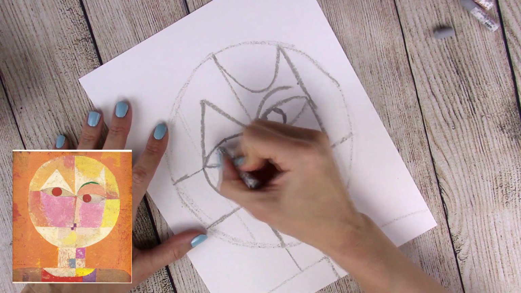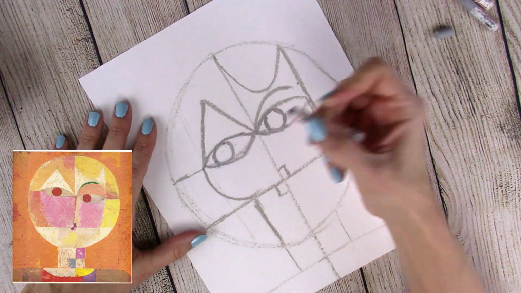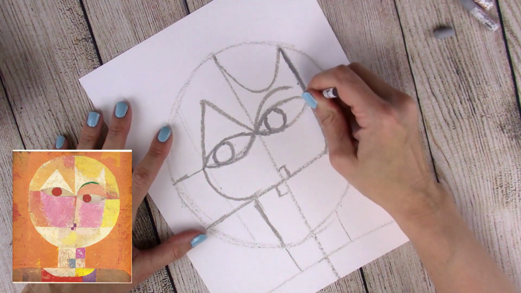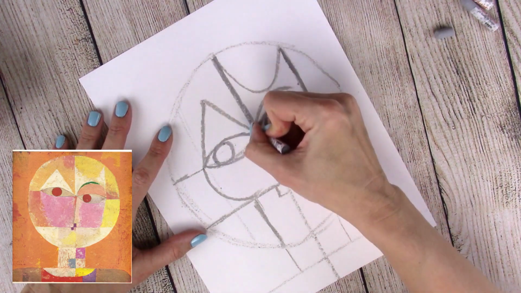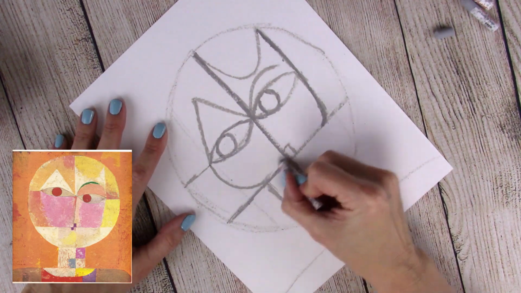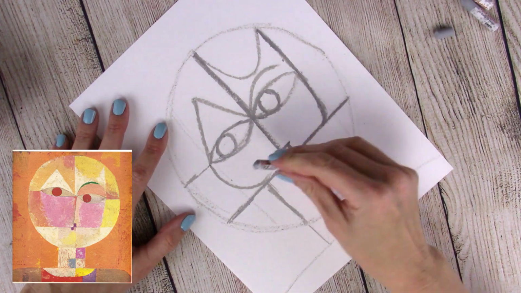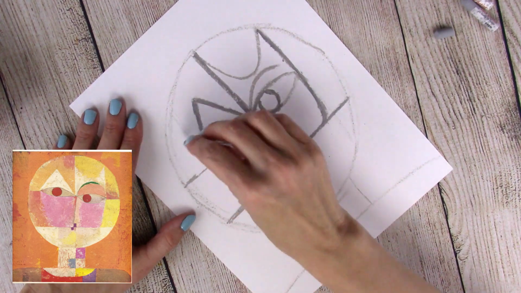Once you have your features in there and you're happy with how they look, use that oil pastel to trace over them again, make your lines a little fatter. Notice I'm using the same color throughout this whole exercise. We'll add in some different colors in a few minutes with paint, so I like using only one color of oil pastel to pull the whole picture together. But if you'd like to use different colors, you can do that too.